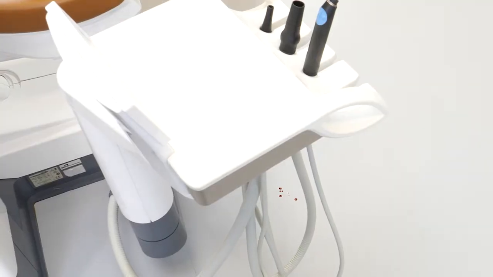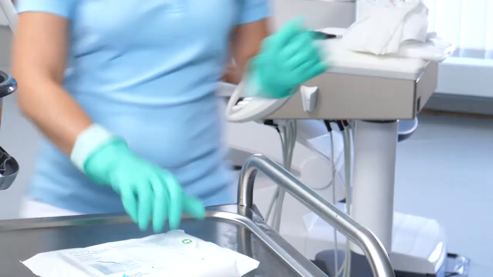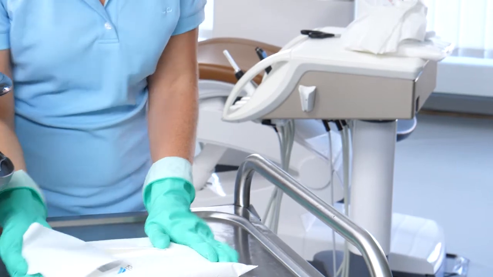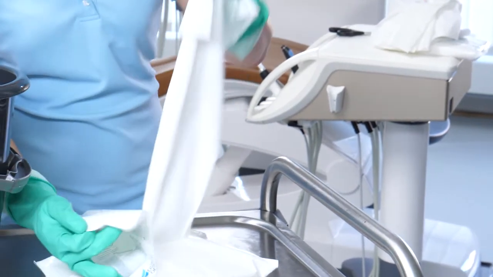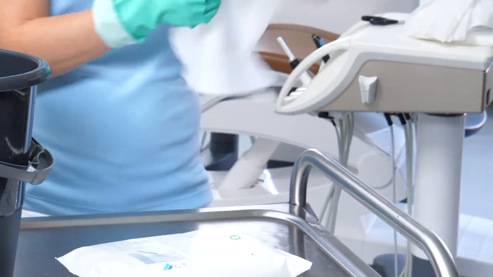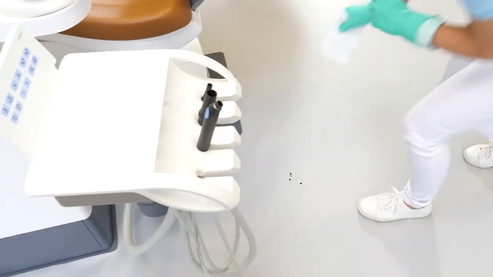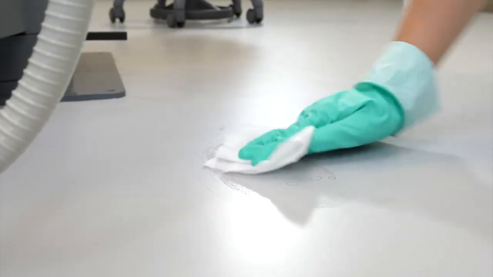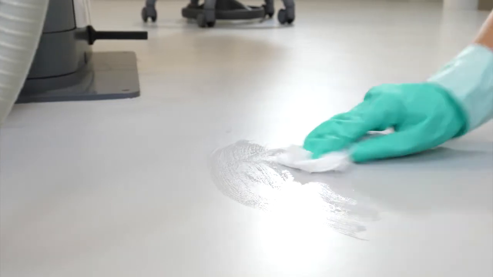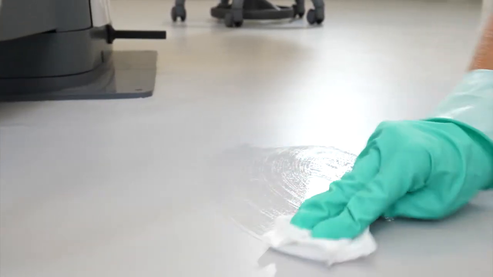To disinfect the entire surface completely, first remove any dirt or contamination, e.g. blood or secretion, from the floor. Use a disposable wipe saturated with disinfectant, e.g. FD312 from DÜRR Dental for this purpose, and dispose of the wipe. Then disinfect the surface completely.